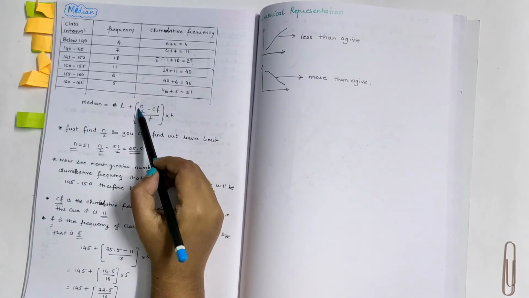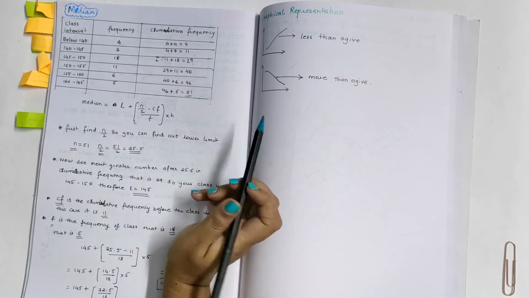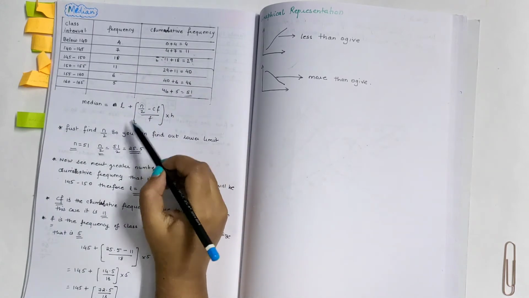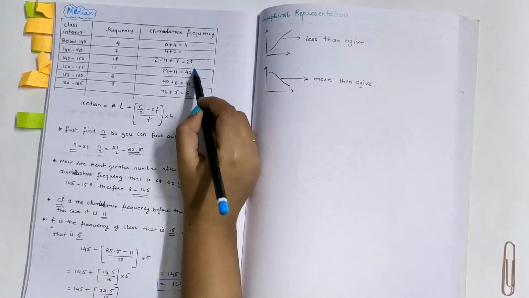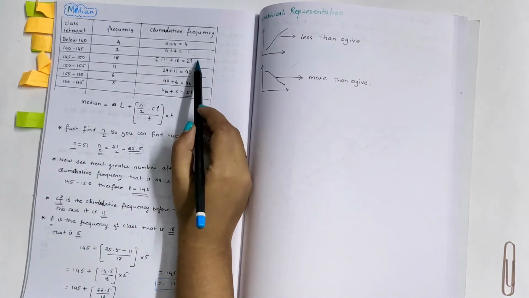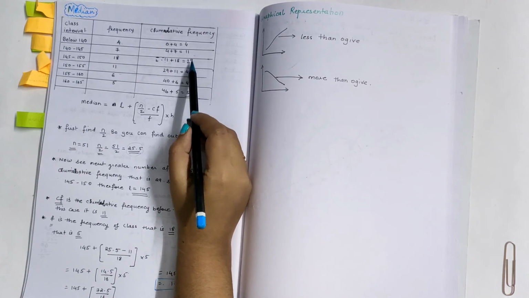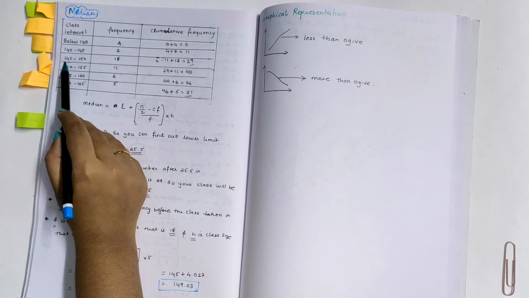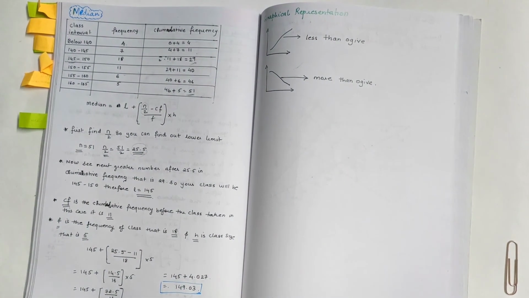First you have to find your N upon 2. N is this number, so 51 upon 2. Once you divide this, you will get the answer, that is 25.5. Then see which is the greater number after this 25.5, that will be 29 in this case. Take the class corresponding to this, which is 145.